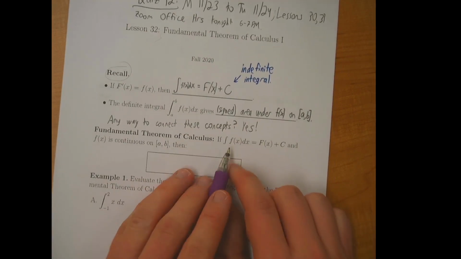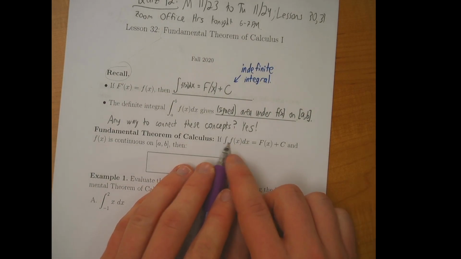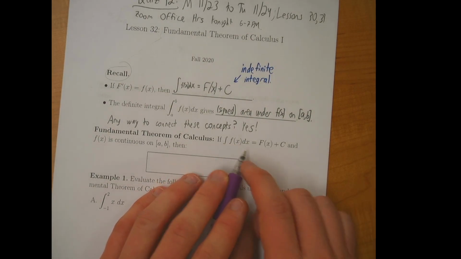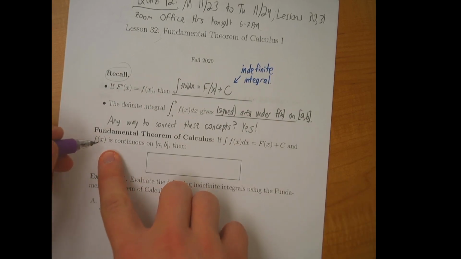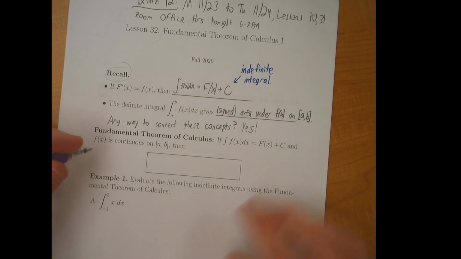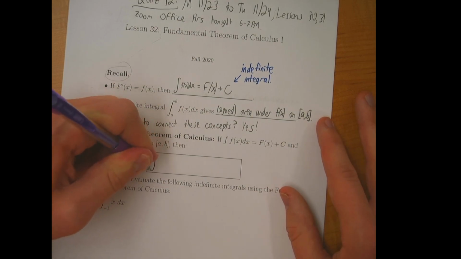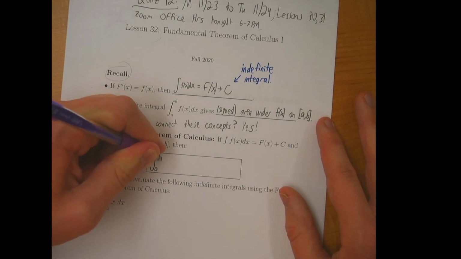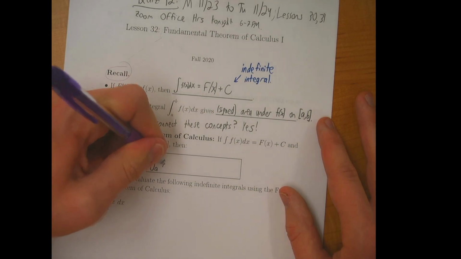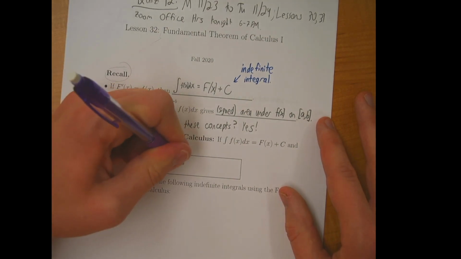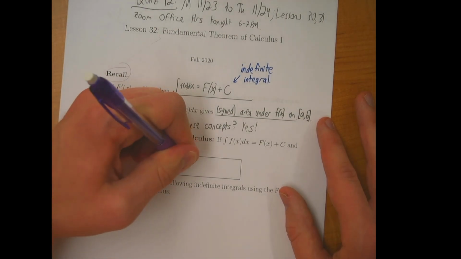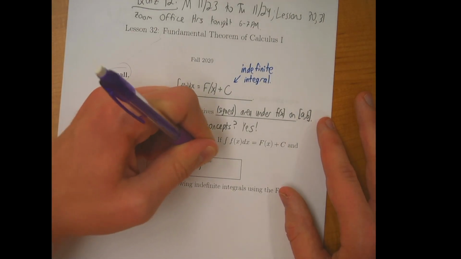So if we have that the antiderivative slash integral of f of x is capital F of x plus c, and f of x is continuous on a comma b, then the definite integral from a to b of f of x dx is equal to capital F of b minus capital F of a.